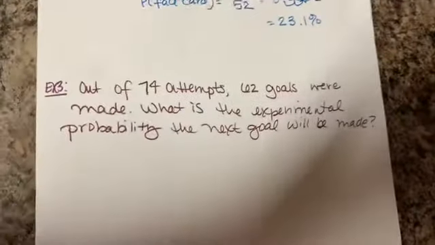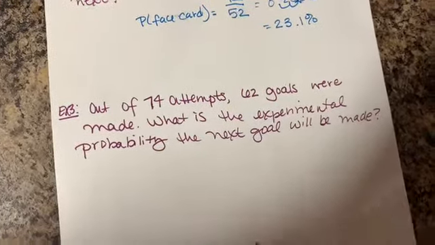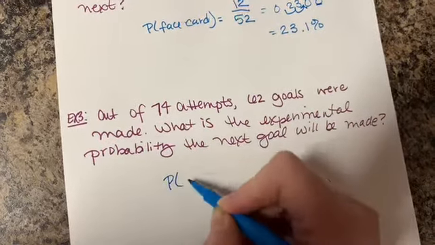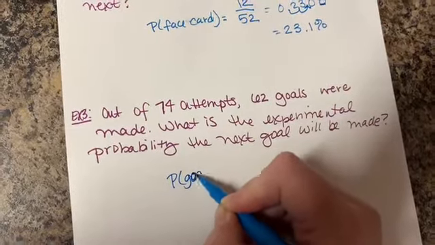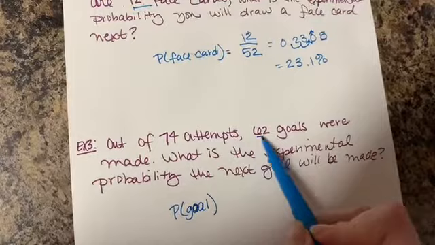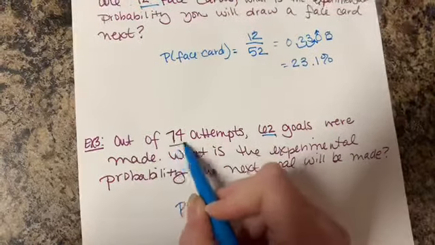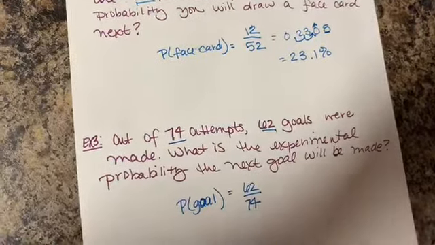Out of 74 attempts, 62 goals were made. What is the experimental probability that the next goal will be made? So the probability of making a goal is, how many were made? 62. So it's equal to 62 out of the total number of attempts. So out of 74.